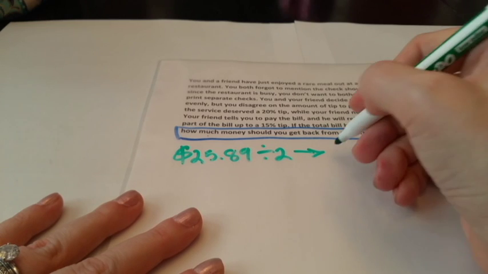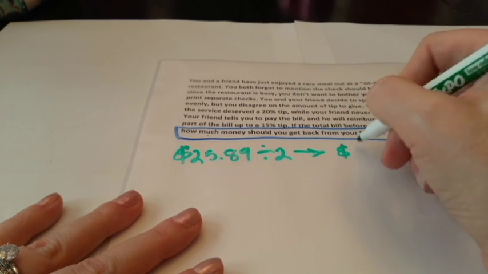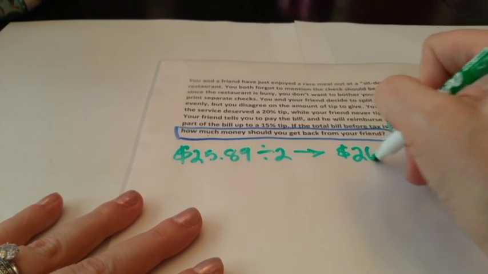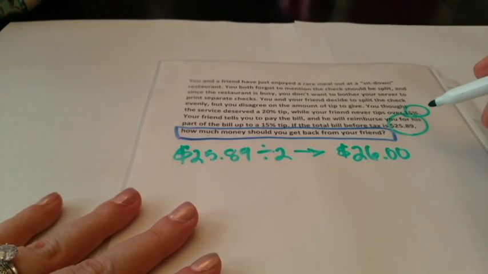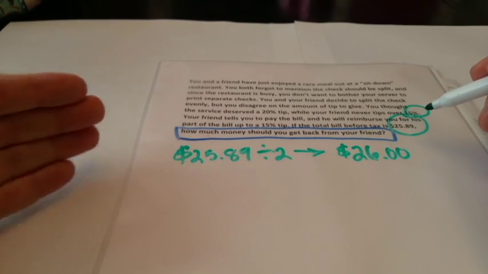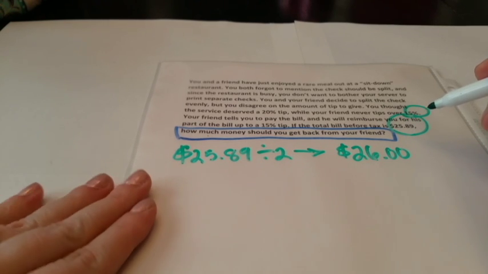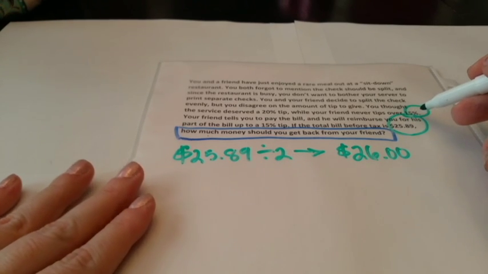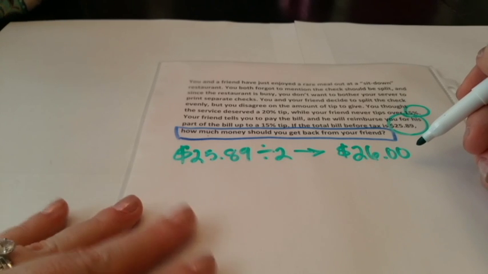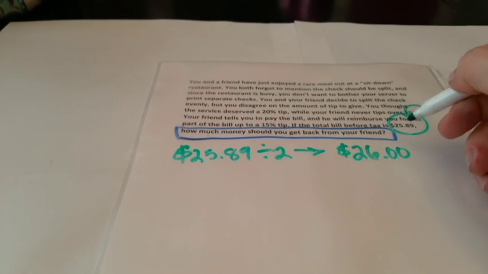So instead, I am going to round my bill up to $26. Now, in the grand scheme of things, 11 cents is not going to make a whole lot of difference as far as the tip on that. So we're just going to use that.